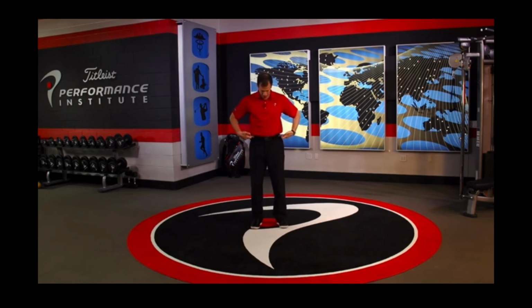Keeping your pelvis square, don't turn your hips. That's cheating, okay? Pelvis stays square. You're going to turn your left foot in as far as you can. That's really important because that's what happens to your hip in the downswing.